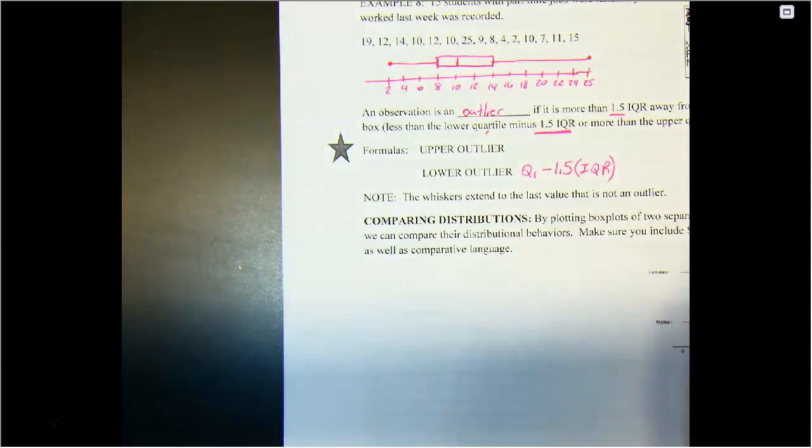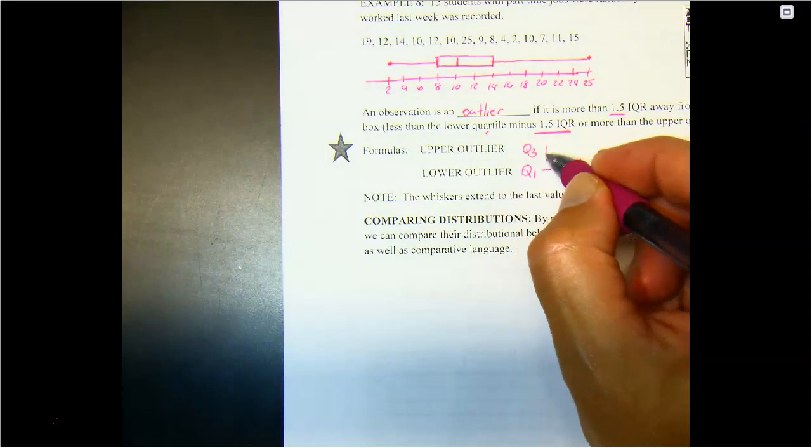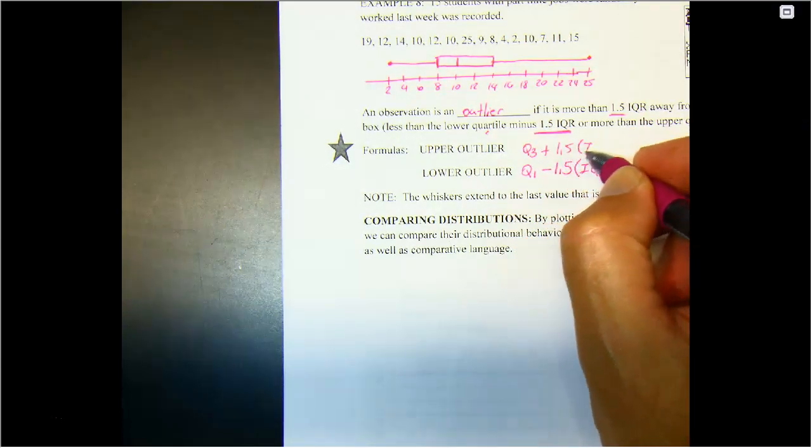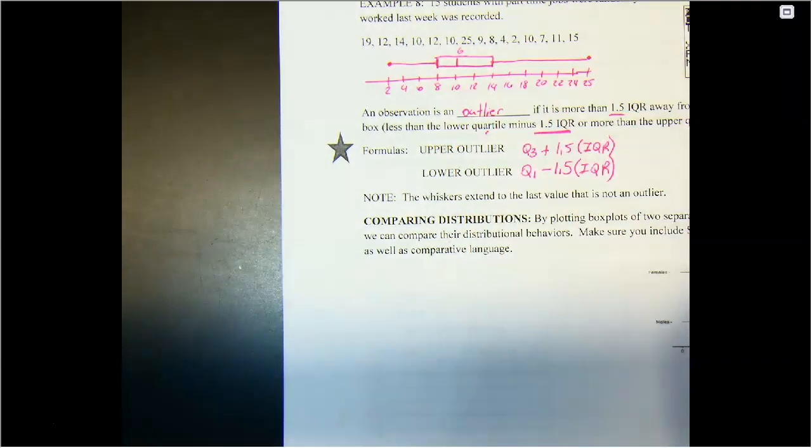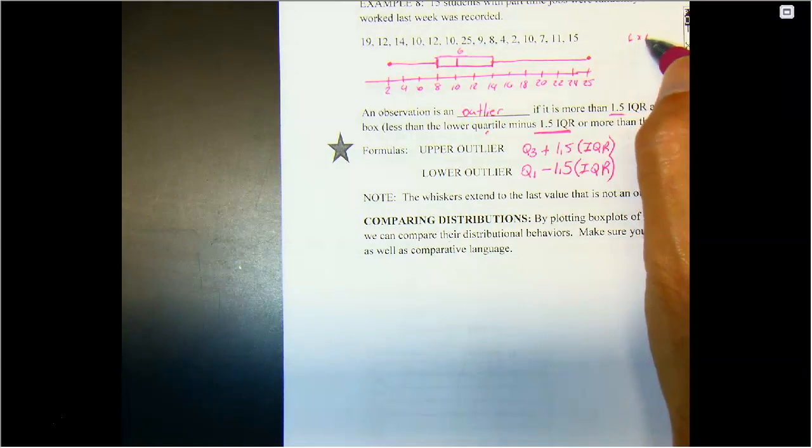My upper boundary is found by taking quartile 3 and adding on 1.5 interquartile ranges. So that is how we're going to determine it. My box is 6 long. I'm going to take 6 times 1.5. Well, half of 6 is 3. 3 plus 6 is 9.